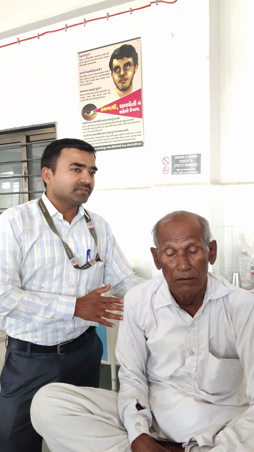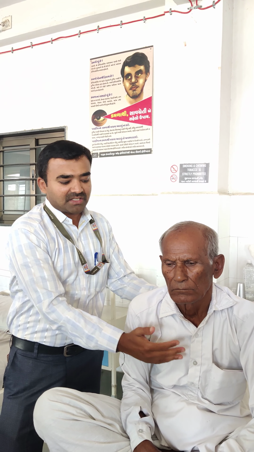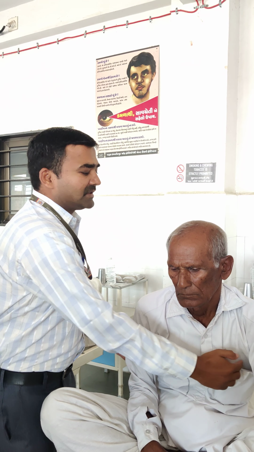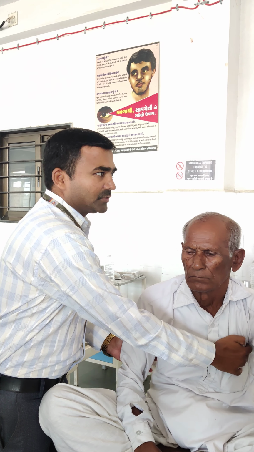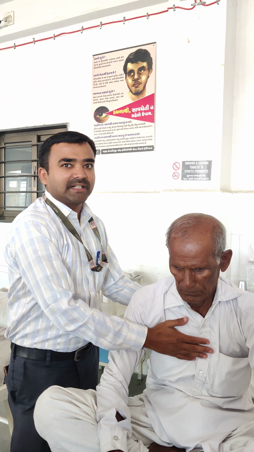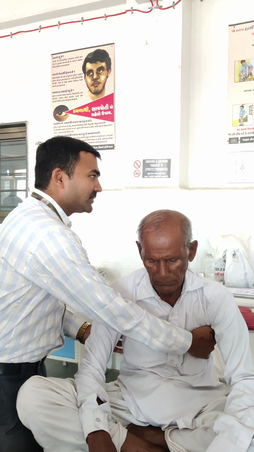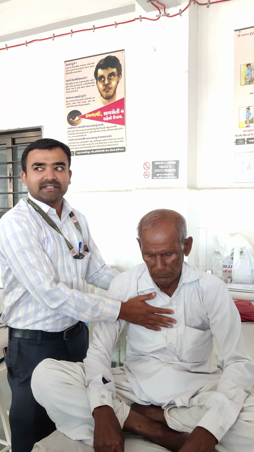Both of these deformities of the vertebral column are going to affect the respiratory functions. Why? Because these deformities change the diameter of the thoracic cage. In a normal healthy individual, the transverse diameter of the thoracic cage is more than the anteroposterior diameter.